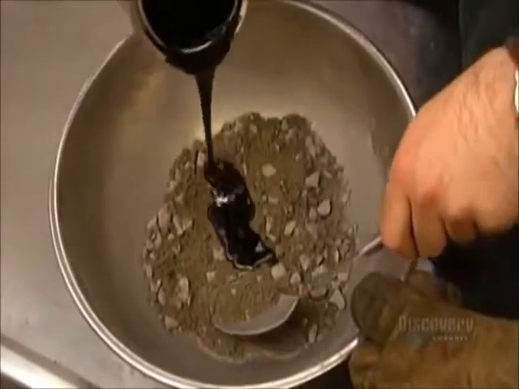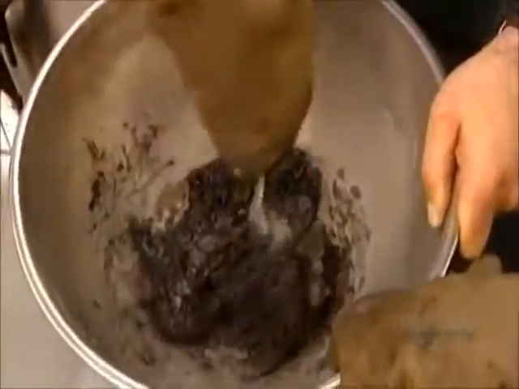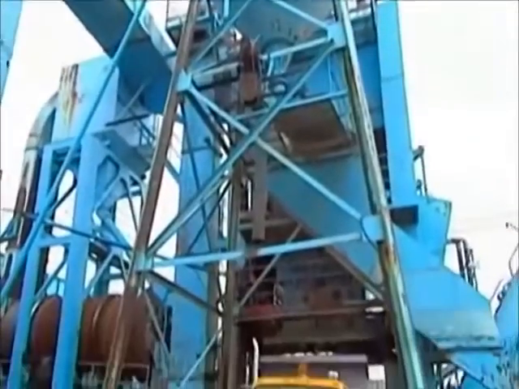This is what happens inside the mixer. The hot asphalt cement binds the ingredients in about 30 seconds. The result is ready-to-lay paving asphalt. The mixer empties directly into trucks destined for the paving site.